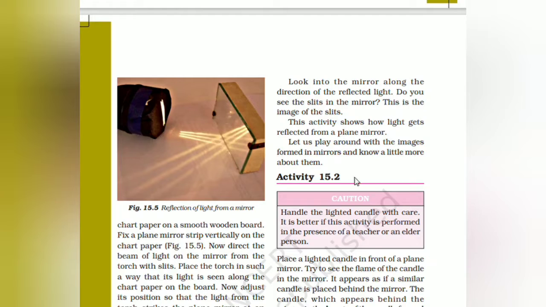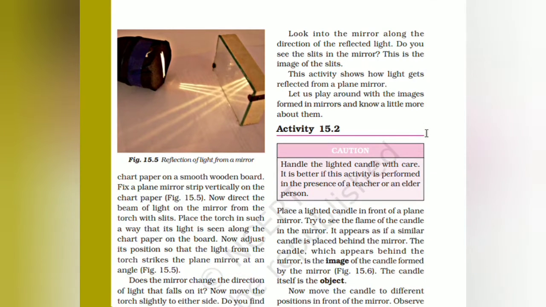Look into the mirror along the direction of the reflected light. Do you see the slits in the mirror? This is the image of the slits. These activities show how light gets reflected from a plane mirror. Play around with the images formed in the mirror and know a little more about them.